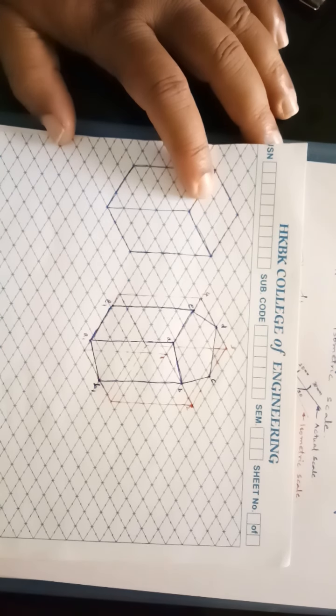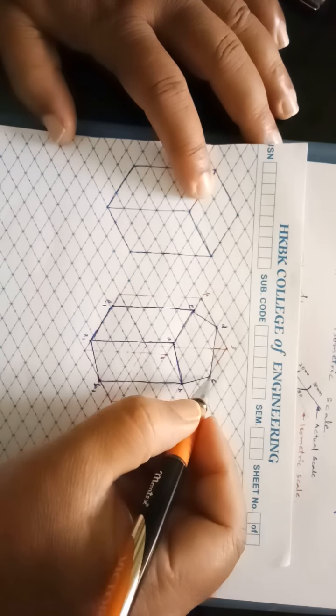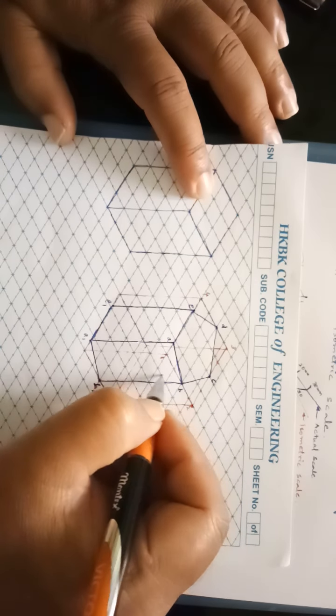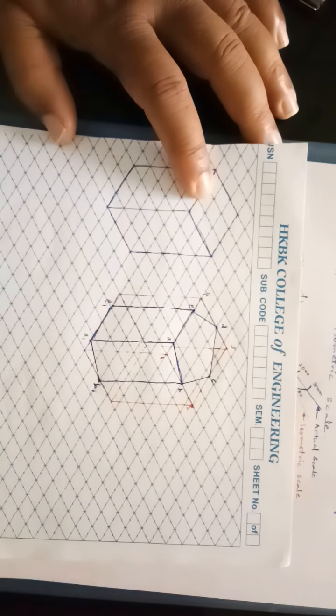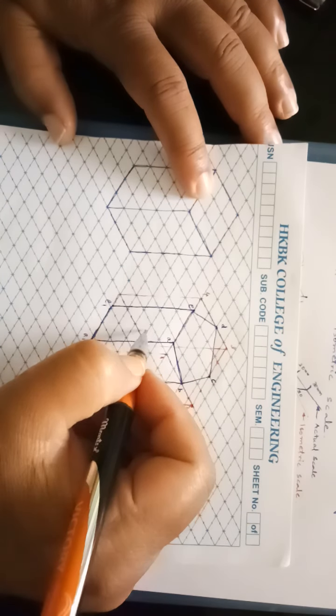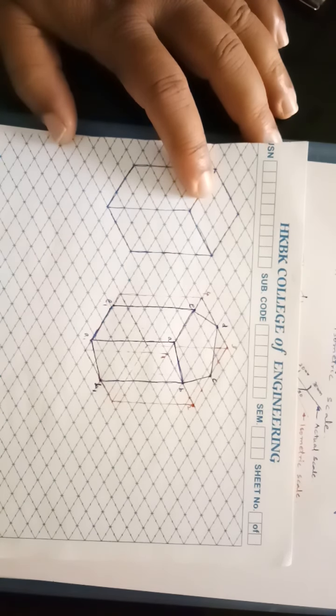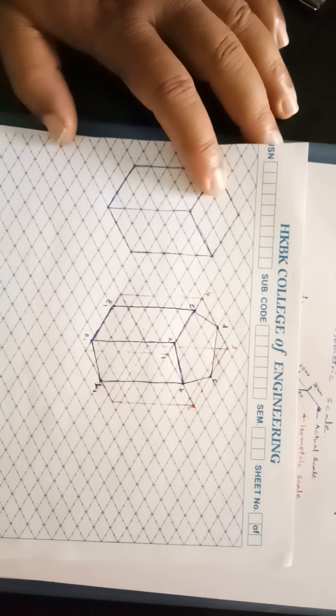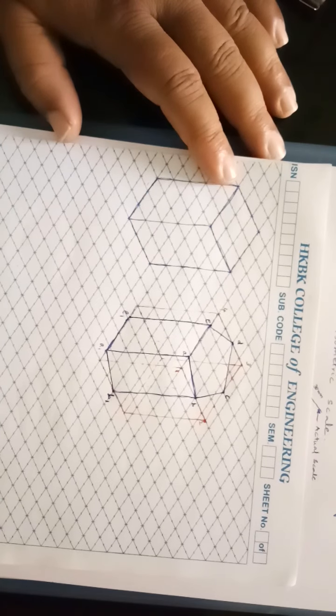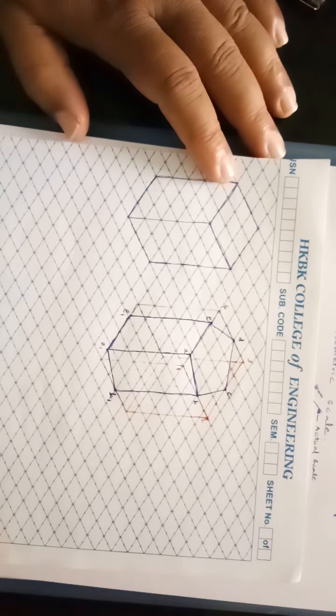So this will be the pentagonal prism in isometric. This is an invisible edge, so you should not show the invisible edges in isometric. So this completes the pentagonal prism in isometric, which has all non-isometric lines.